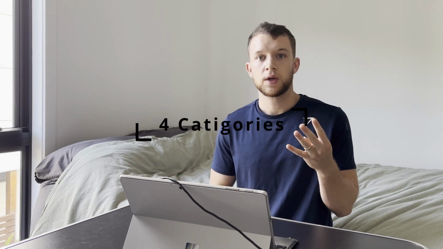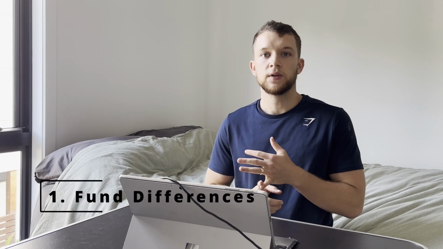We'll compare them in 4 different categories. The first one we're going to look at is the fund differences. What is the makeup of the fund? How is it structured? What are the differences between our passive indexed options and our active managed options?